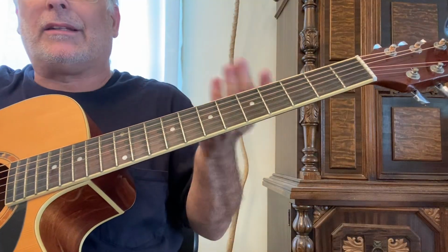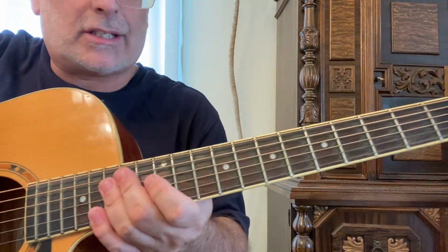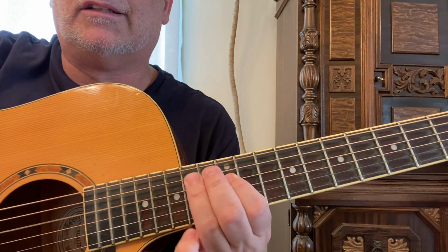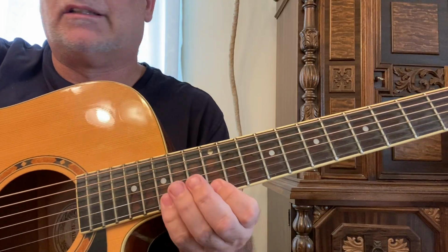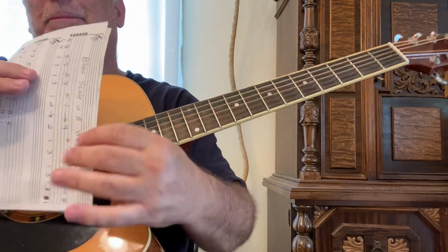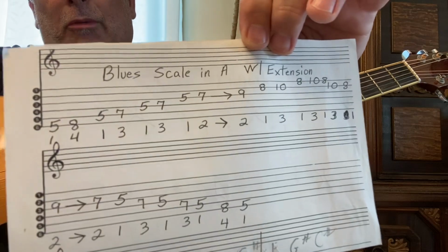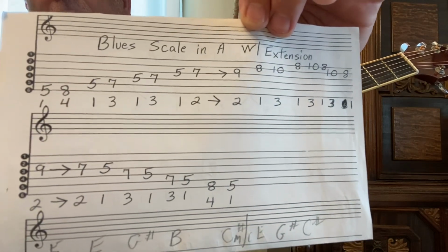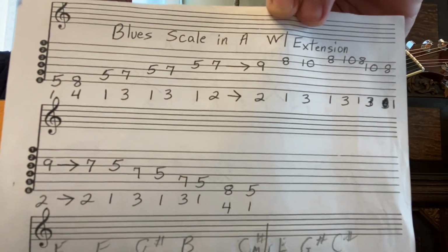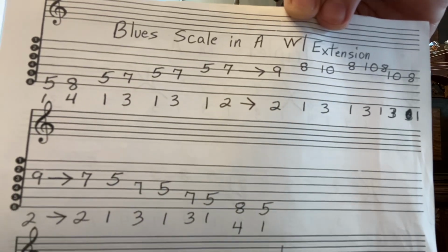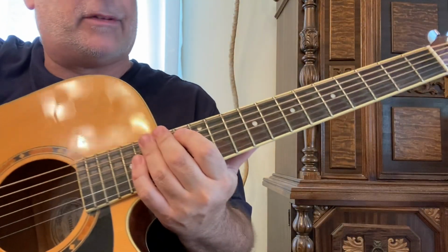So you can learn to play the leads if you know how to play this basic scale. Assuming a lot of you know how to play it. And here's the blues scale with the extension. I'm assuming that a lot of you who've been following my channel know how to play this. But if you don't, there it is. And this is how you play it.